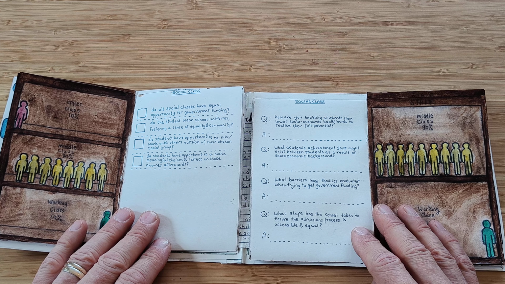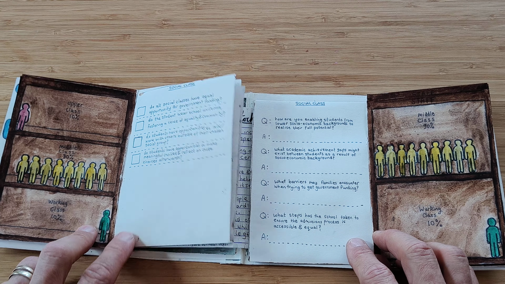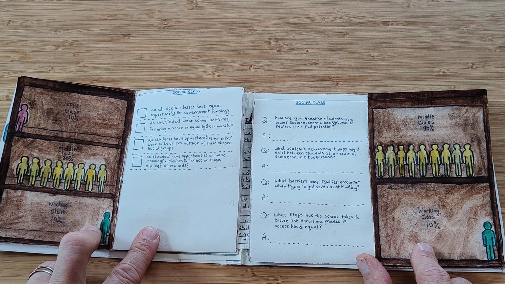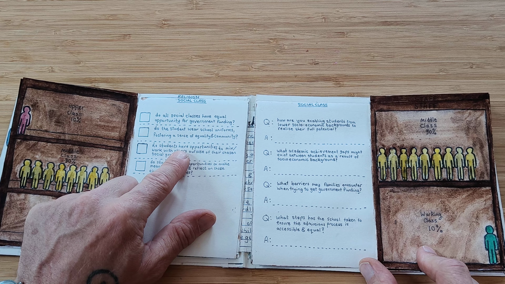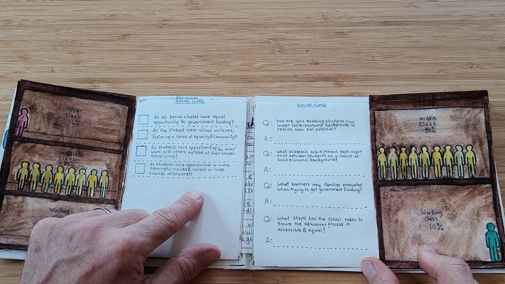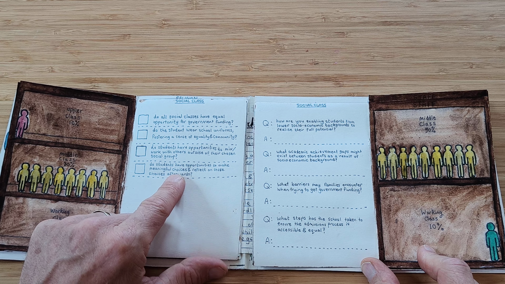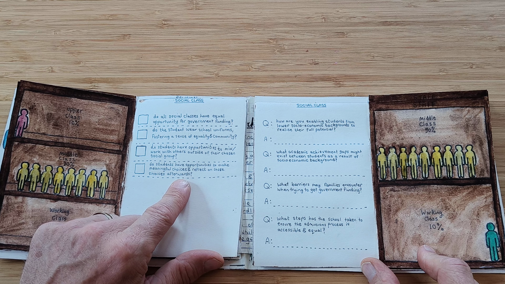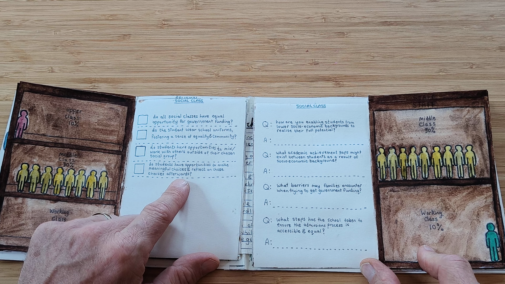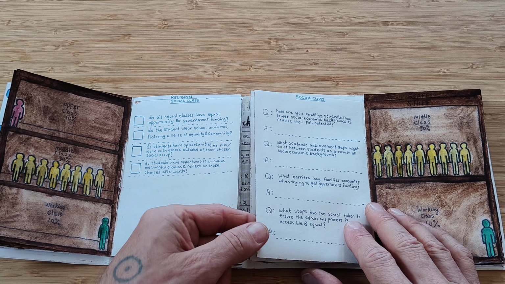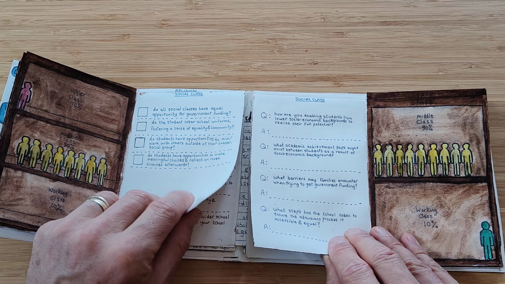The social class of the students on the left, of the staff on the right? Do students wear school uniforms, fostering a sense of equality and community? Do students have opportunities to make meaningful choices and reflect on those choices afterwards? So, in your school, what importance does the concept of class actually have, if any?